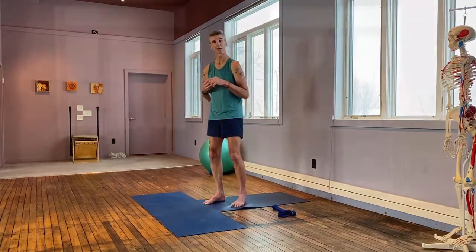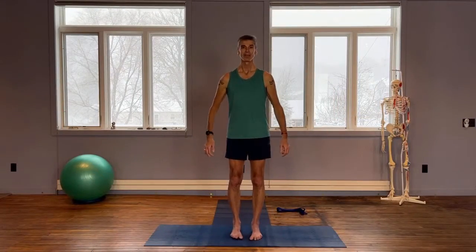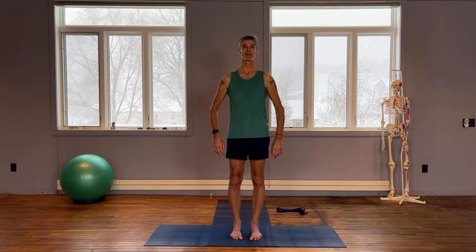So let's begin with your feet about hip width apart, and then letting your arms hang. Now, of course, you don't have a strap in your hand, but if you can remember that feeling, and a few deep breaths.